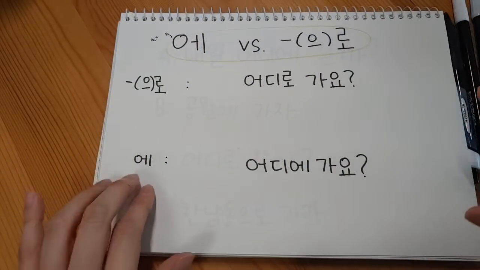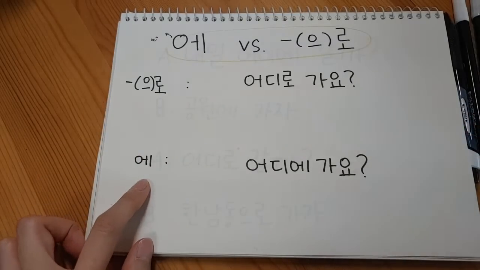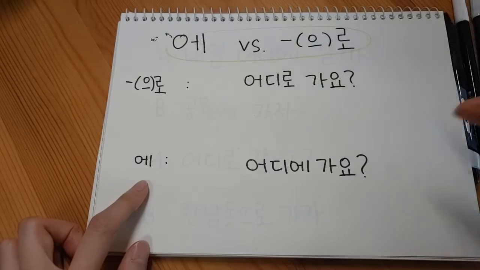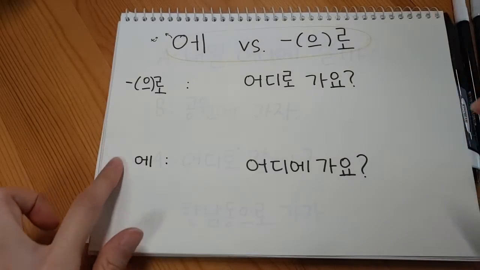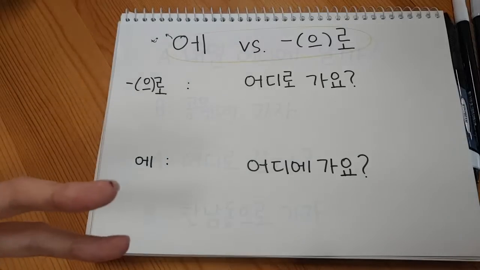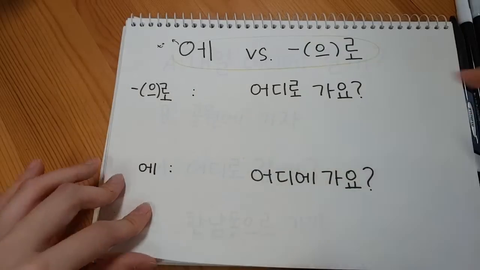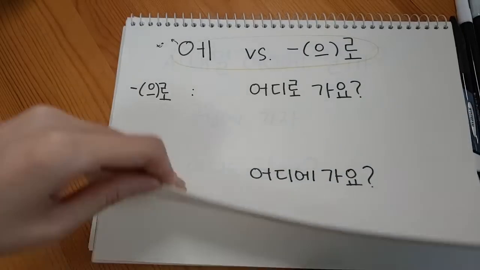Whereas 에 just focuses on getting to one point, and it doesn't really focus on where you came from. Does this make sense? So there's a difference between 어디로 가요 and 어디에 가요.